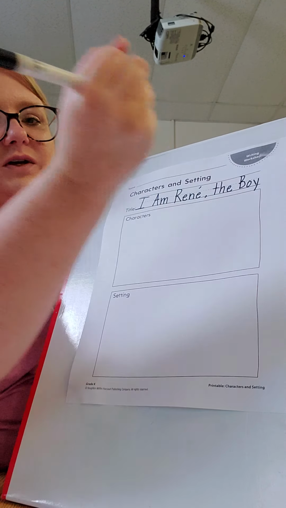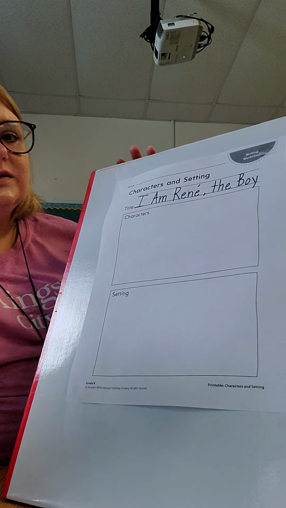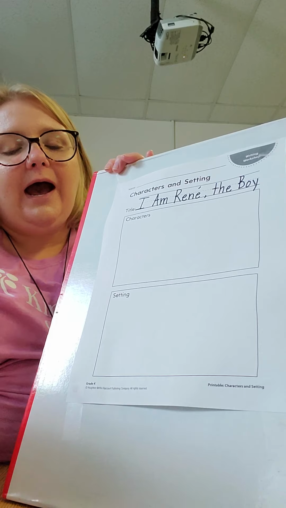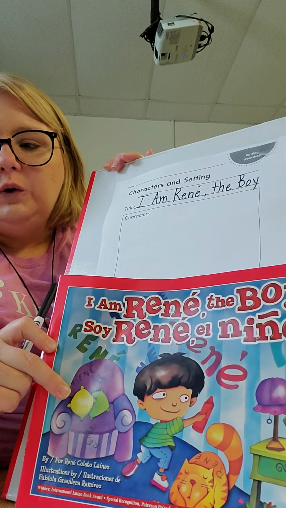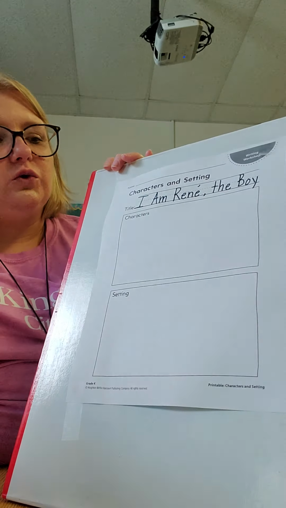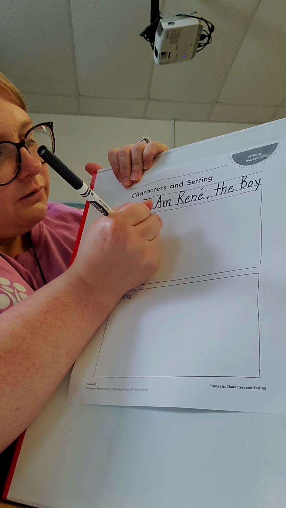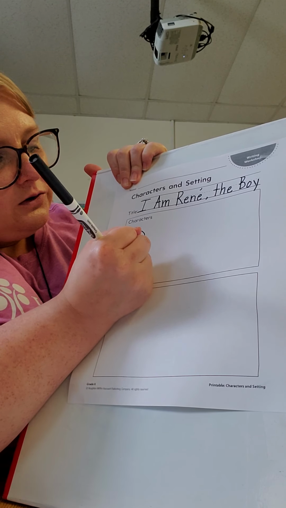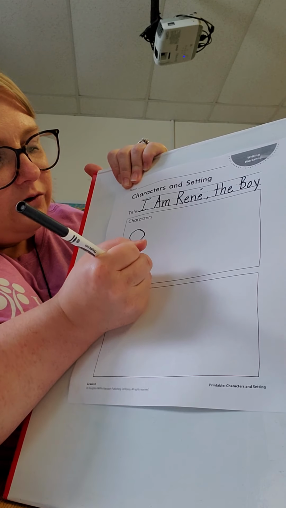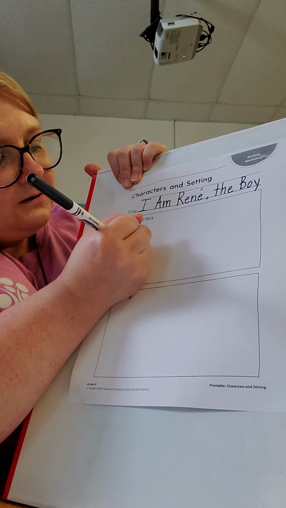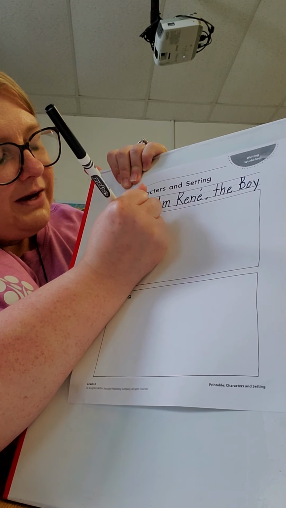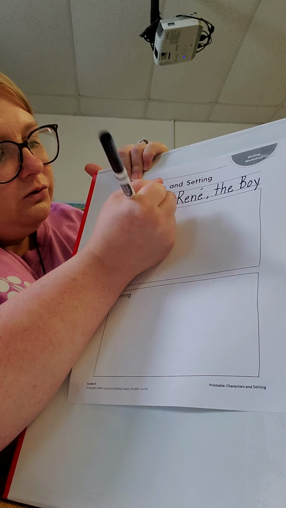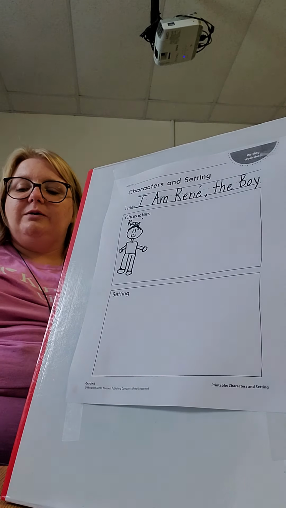All right, so we've added the title of our book here at the top. The next thing that we're going to add are the characters in this story. There's several characters that we're going to have to add. The first character, the main character, we want to make sure that we have Renee in our story. So let's draw him. I'm going to give him a circle head, a neck and shoulders. There's his body, oval feet. Eyes, nose, mouth. And I'm going to label him here Renee so that you know who my character is. So there's Renee in my story.